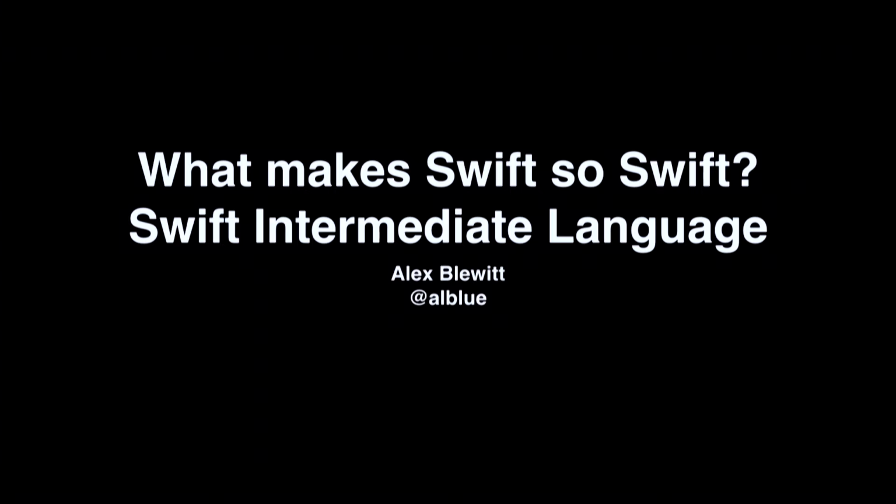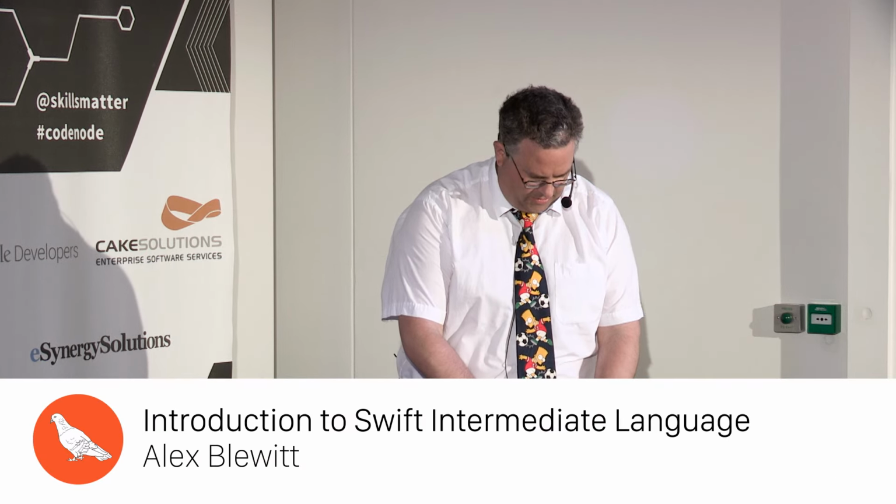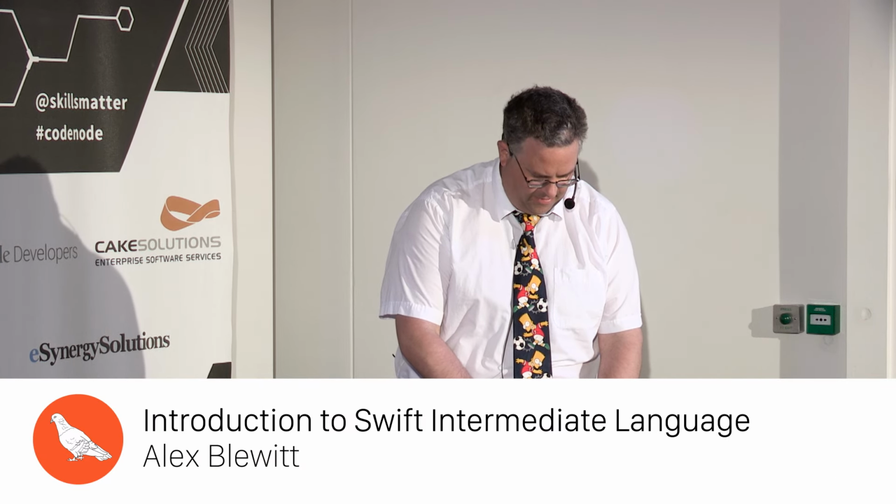We will see whether that's a good idea or not at the end, but it does mean that the interactive demos are going to be a little bit more difficult to achieve. Okay, so I need to start at the beginning, not the end. There we go. So this is about Swift Intermediate Language and about how that works under the covers.